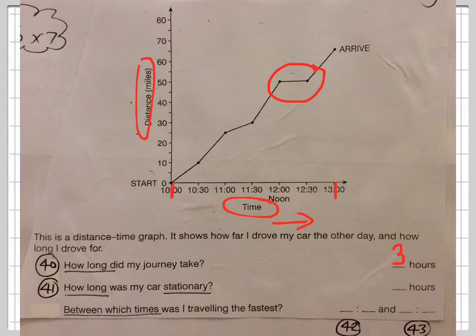So how long was your car stationary? Well, it started being stationary at 12 and it finished being stationary at 12:30, so that is half an hour. So half an hour would be fine, but equally you could have put 0.5 hours. Either of those would be fine. This hours bit kind of puts you off a little bit, doesn't it? Kind of makes you suspicious about whether you've got it right or not.